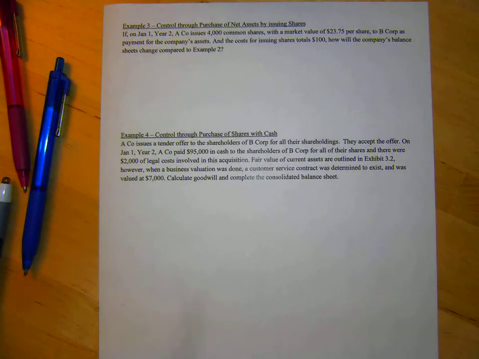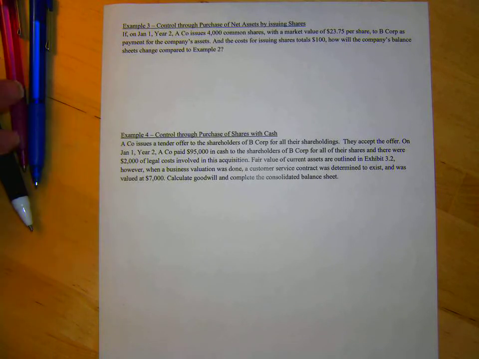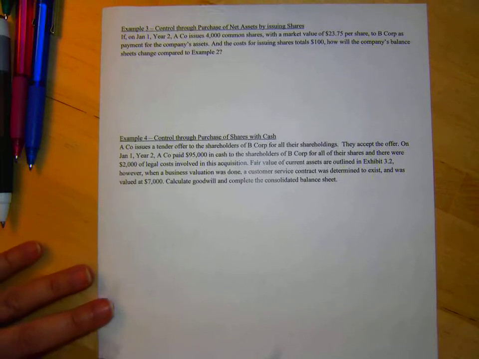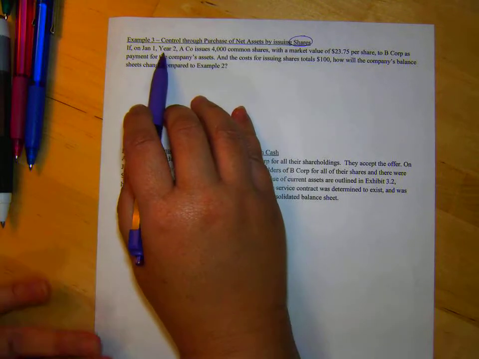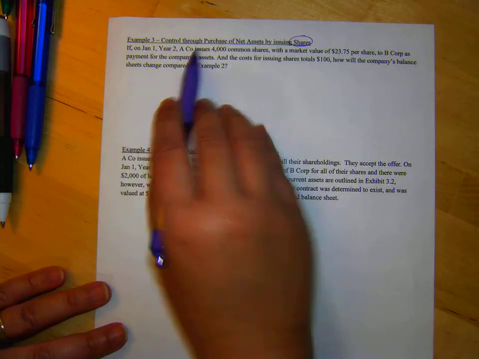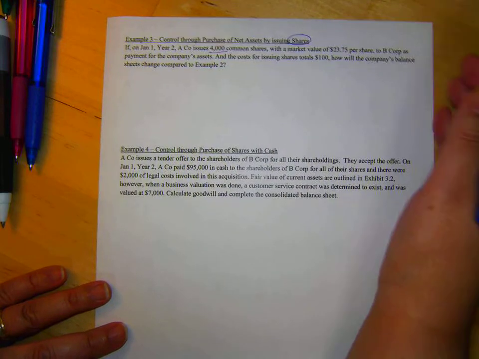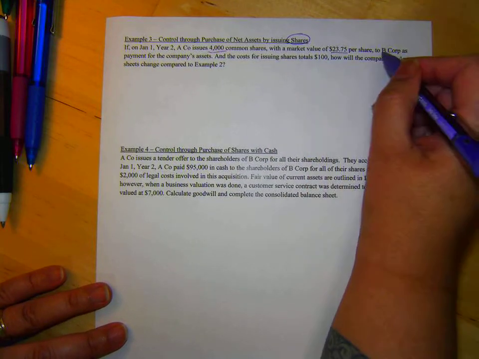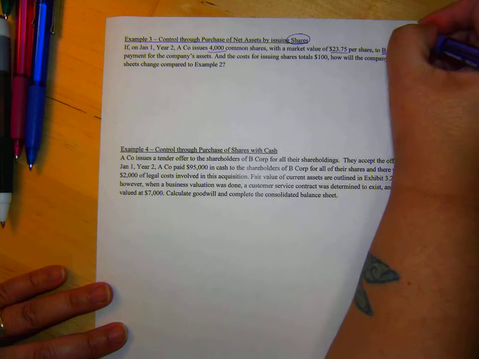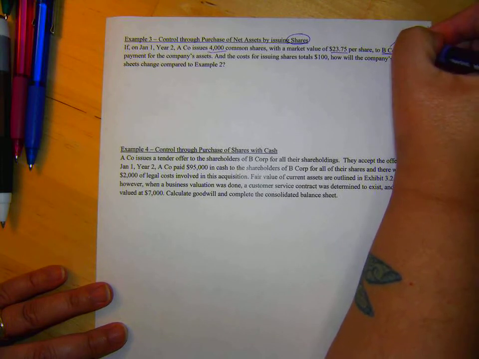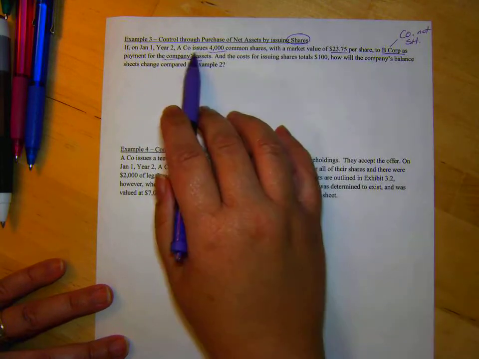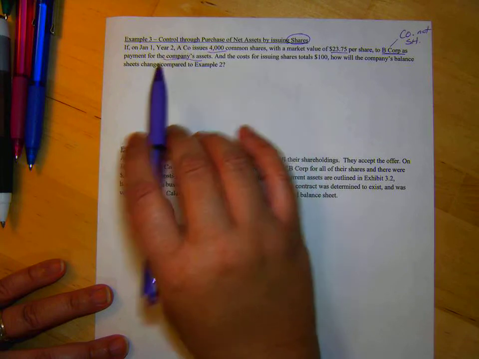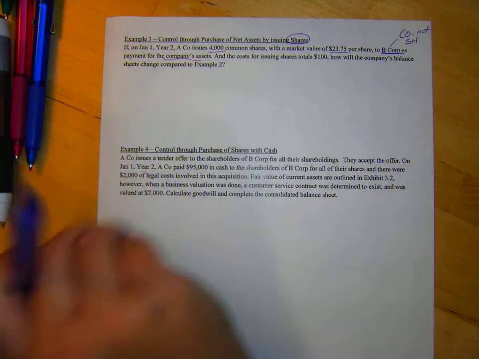Welcome back to page 6 and example 3. Okay, we've done control through purchase of net assets by paying cash, and now we're going to do it by issuing shares. Now, if on January a company issues 4,000 common shares, market value of $23.75 to B Corp, so again it's the company, not shareholders, as payment for the company's assets. The only time they issue to the shareholders themselves is if they're buying their shares.